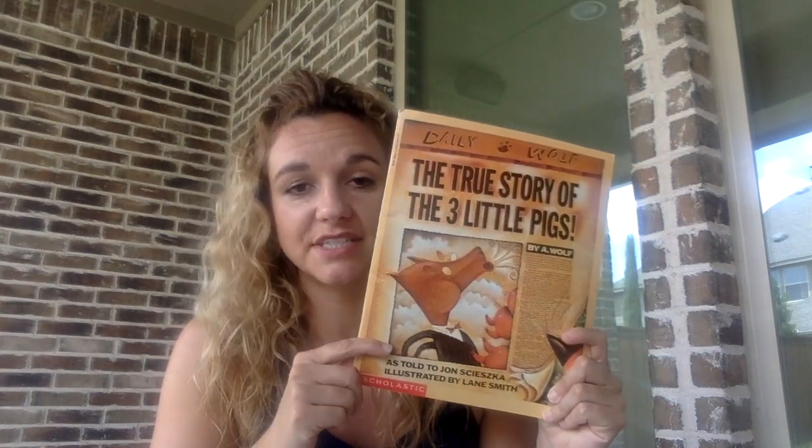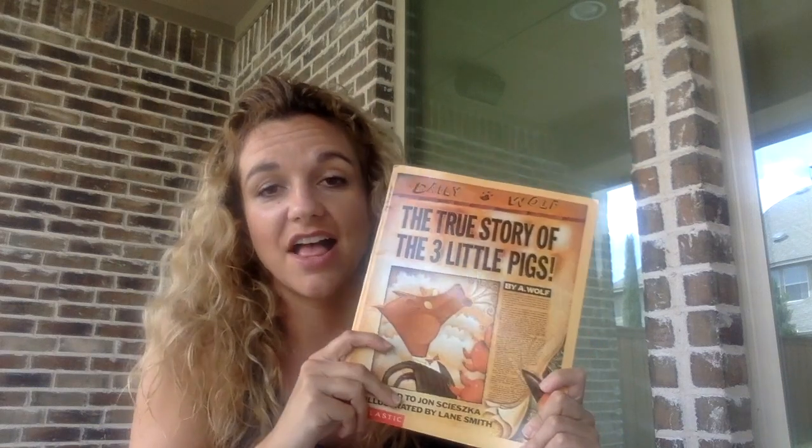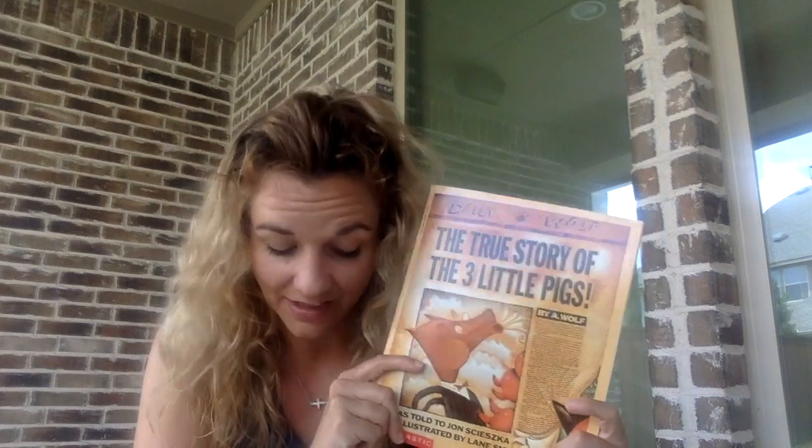In a little bit, we're going to read a story called The True Story of the Three Little Pigs. One context clue that I always ask students to pay attention to is the facial expression of the main character. That will oftentimes tell you what the main character is feeling.